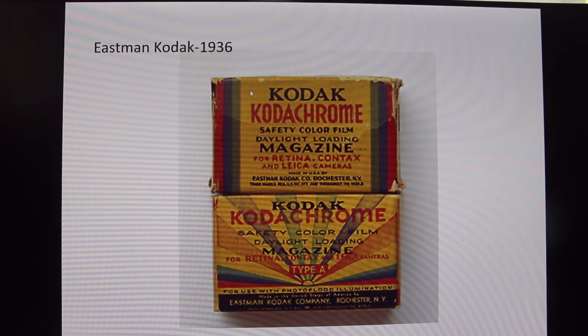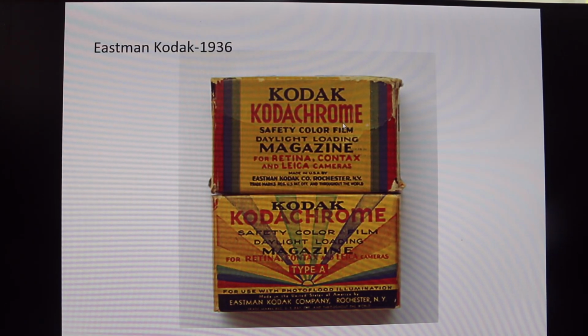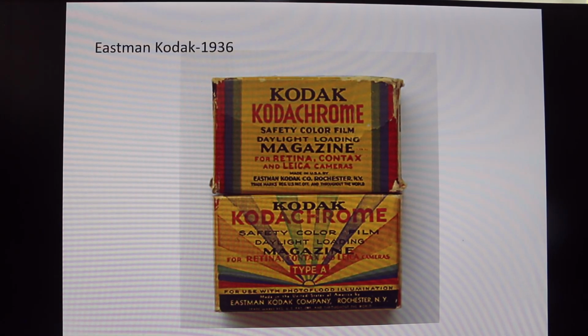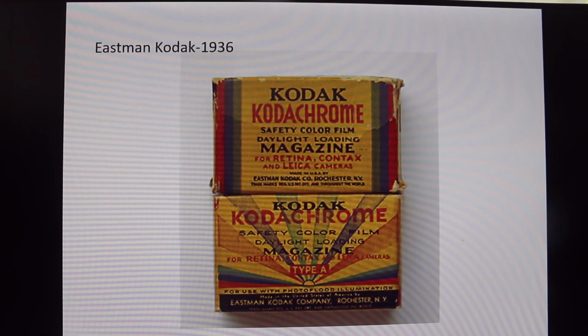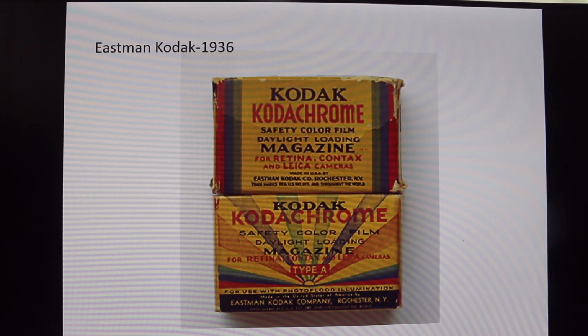Color was invented in 1936 when Kodak produced Kodachrome. And when Kodak did that, they definitely changed the way people looked at photos. They didn't produce a film per se for printing. They produced what's called slide film. Again, this is a positive, it's not a negative, so it's a one-time deal.